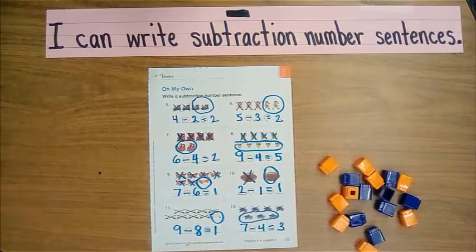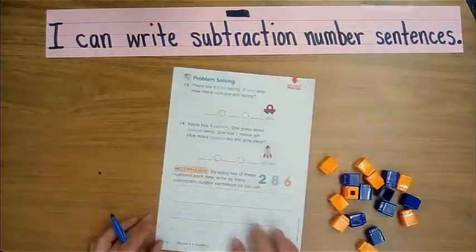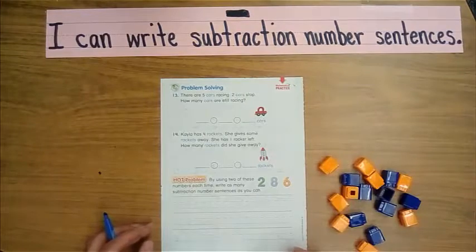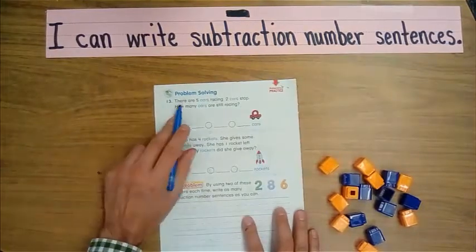Great job. Fantastic. Okay, so now what we're going to do is go to the last page. And it says, problem solving.